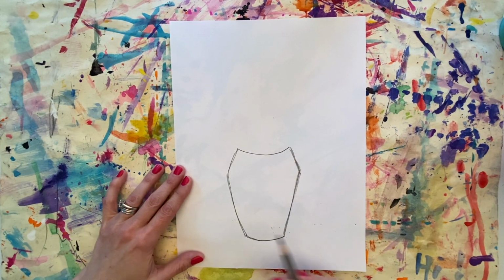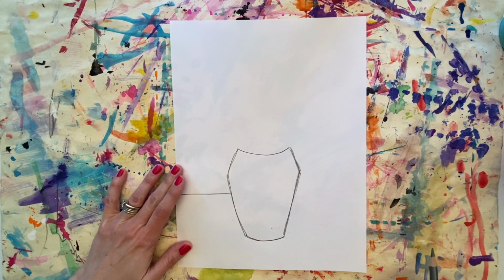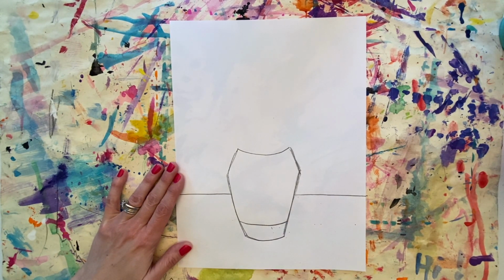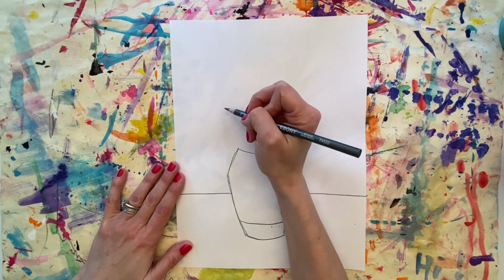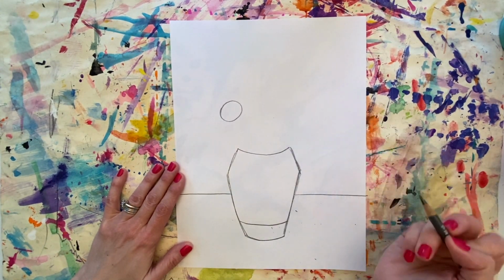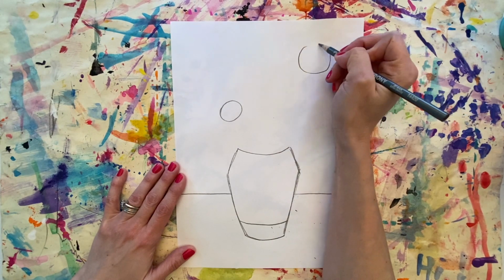The next thing you want to do is make a horizon line behind the vase. This will look like the vase is actually sitting on a table. And then I made another little design on the bottom of my vase, but you can design yours however you like.